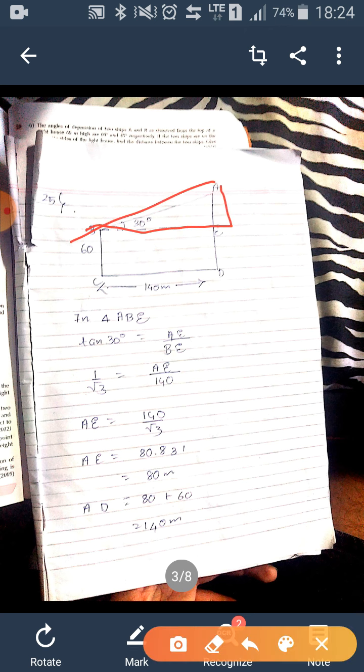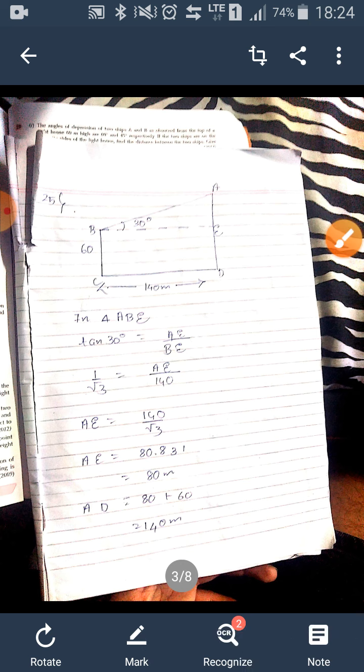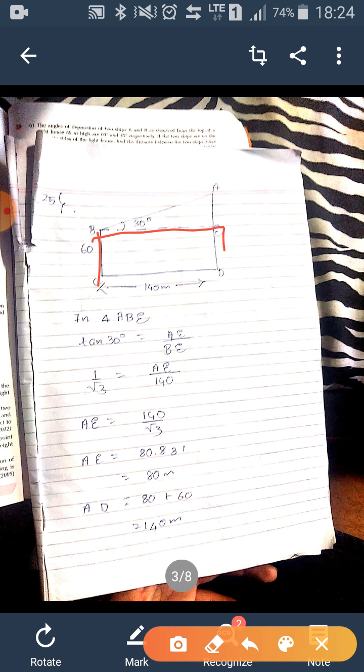What do I know about this triangle? I just know one thing, that this angle is 30 degree. Apart from that I don't know anything. Another thing which I know is that the distance between them is 140. If you see here, a rectangle is formed. So if this portion is 140, this portion will also be 140. Yes or no? So I will take that as 140. Let me write 140 over here.